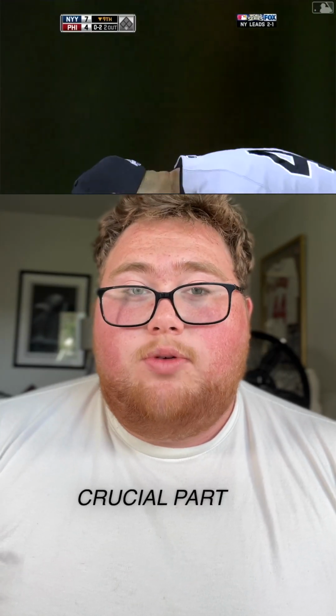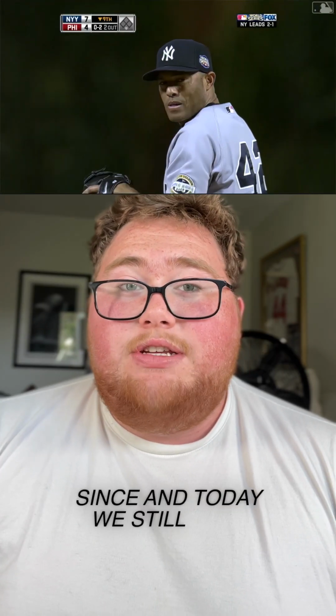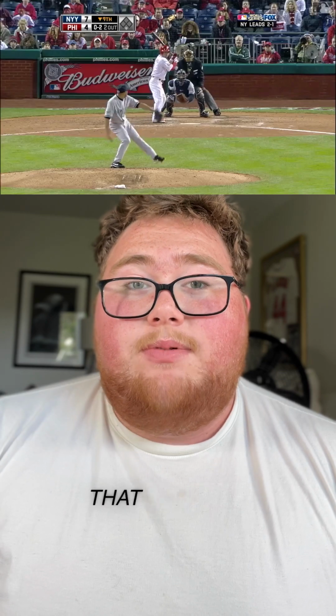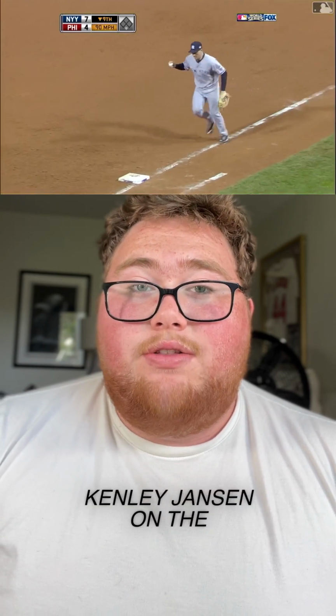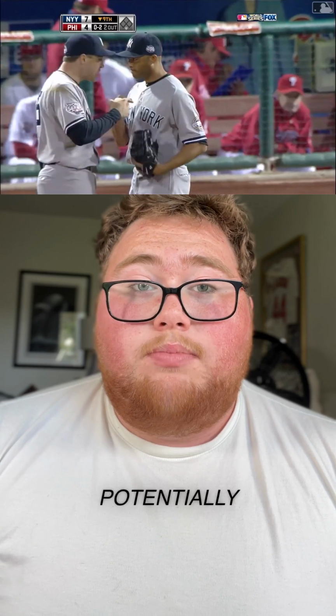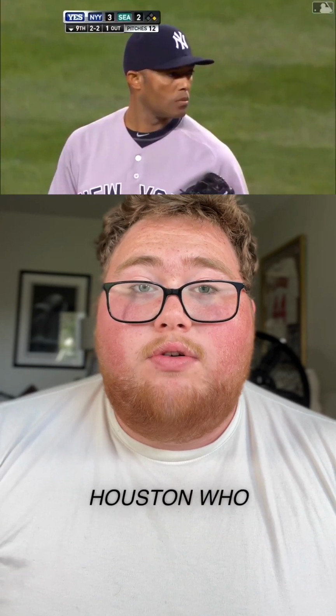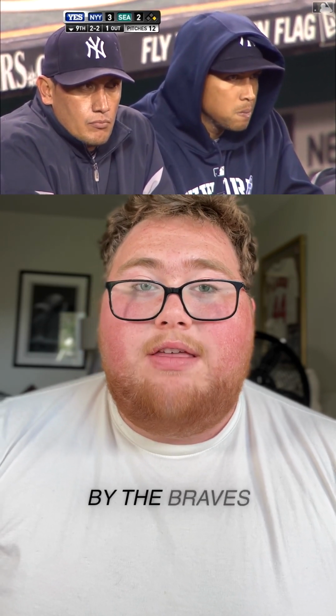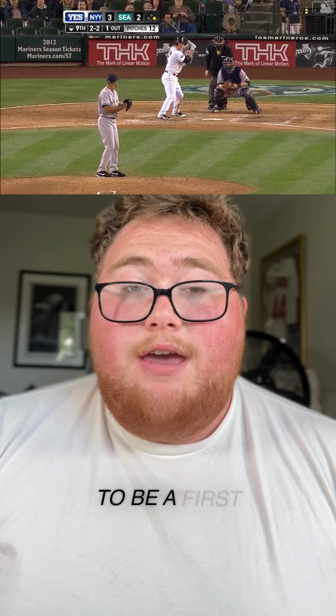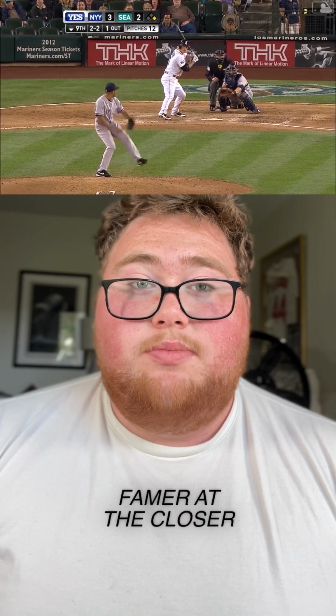Closers have been a crucial part of baseball ever since, and today we still have some future Hall of Famers that are still doing it at the highest level, starting with Kenley Jansen on the Angels, or you could go to potentially Josh Hader on Houston, who is in the later part of his career but is definitely going to be a Hall of Famer. Craig Kimbrel was recently let go by the Braves, but he is going to be a first ballot Hall of Famer at the closer position.